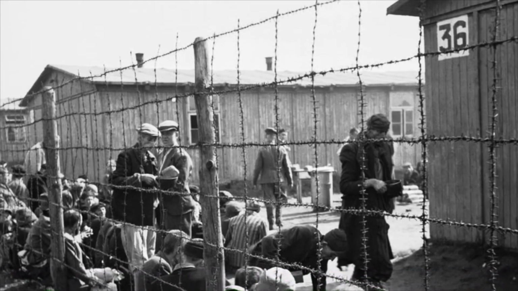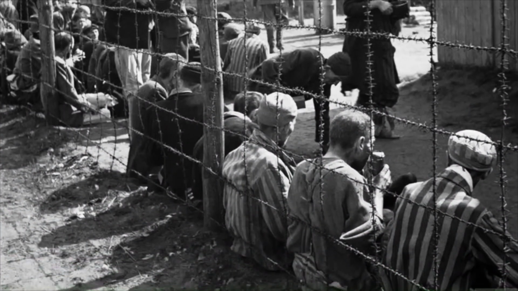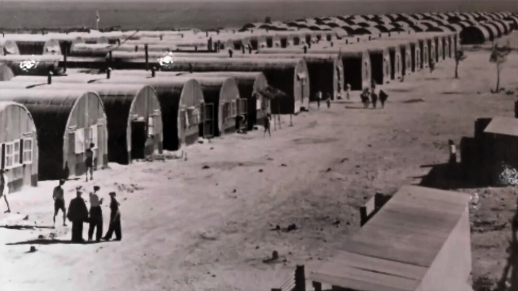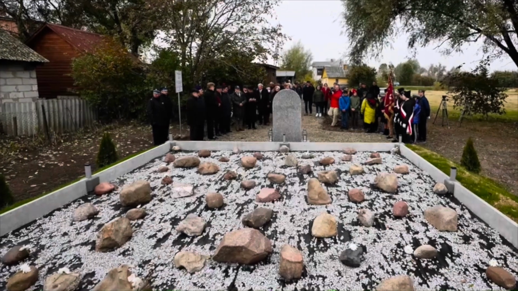Between 1933 and 1945, Nazi Germany and its allies established more than 44,000 camps and other incarceration sites, including ghettos. The perpetrators used these sites for a range of purposes, including forced labor, detention of people thought to be enemies of the state, and for mass murder.